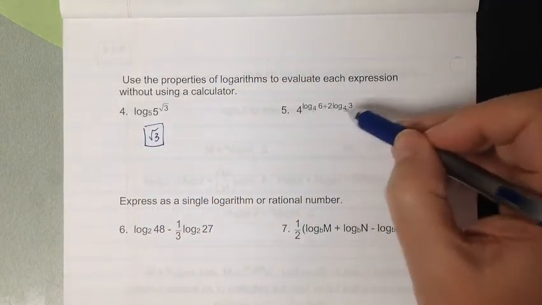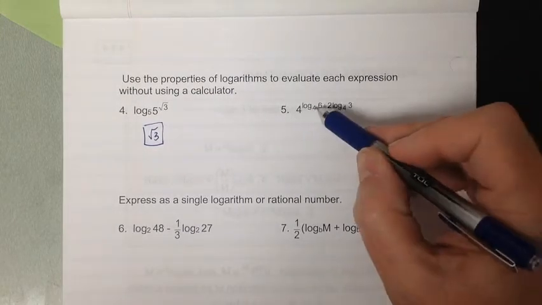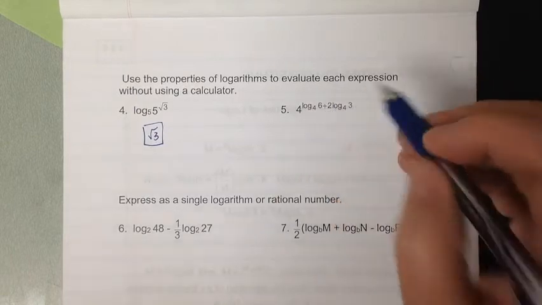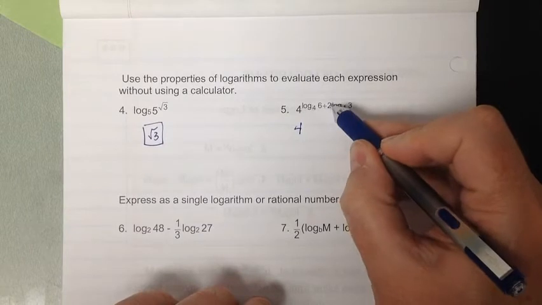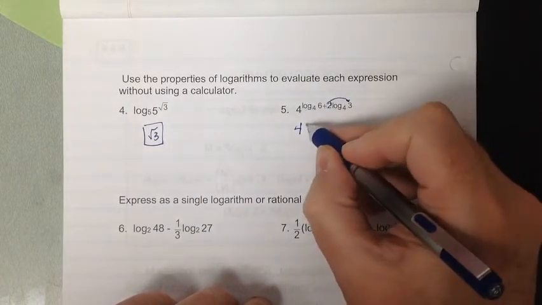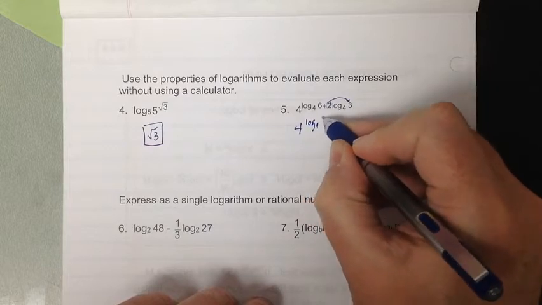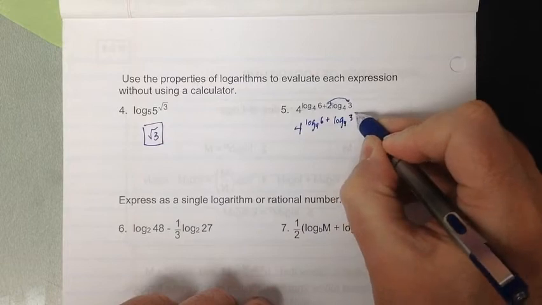Okay, this one, I want to use property 1, but right now I've got 2 different logarithms up in my exponent. So I want to combine those to a single logarithm. So first thing I'm going to do is move this 2 and make it into an exponent on the 3. So this will be log base 4 of 6 plus log base 4 of 3 squared.